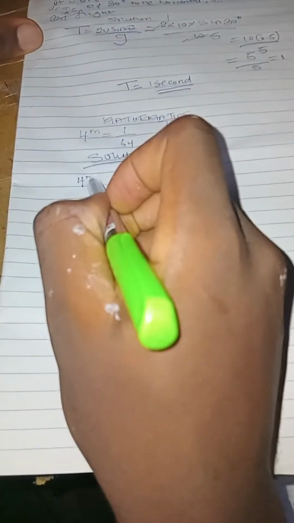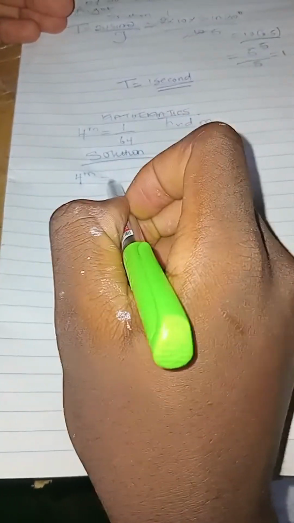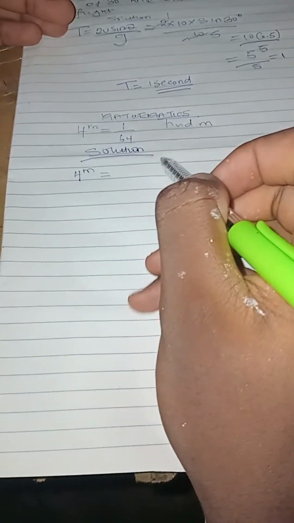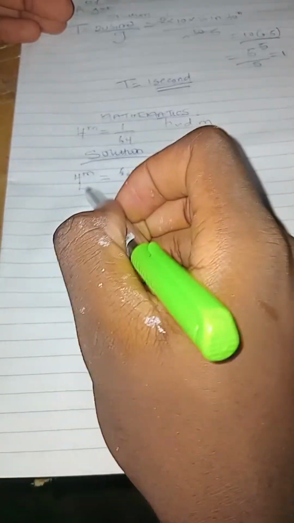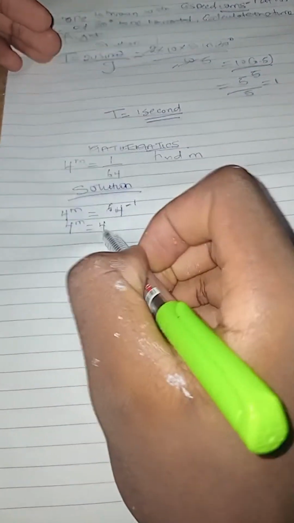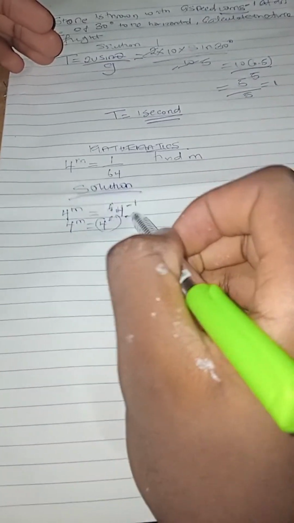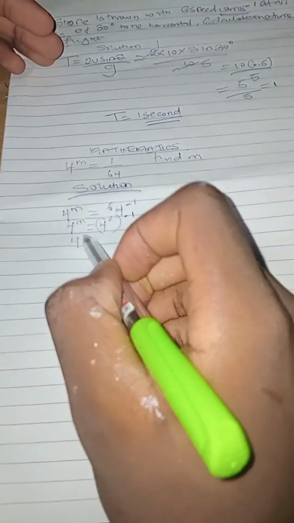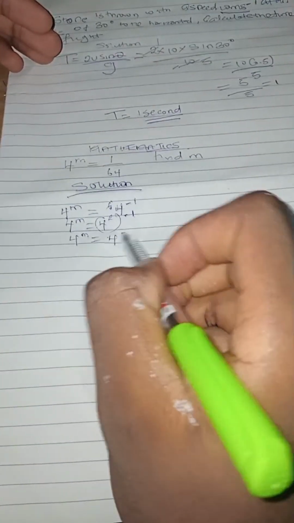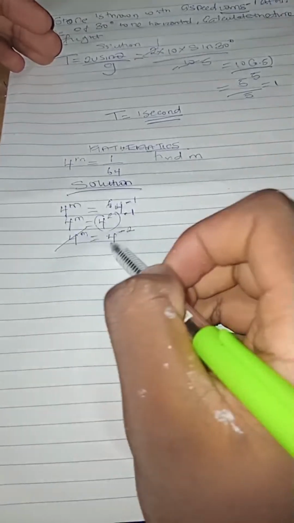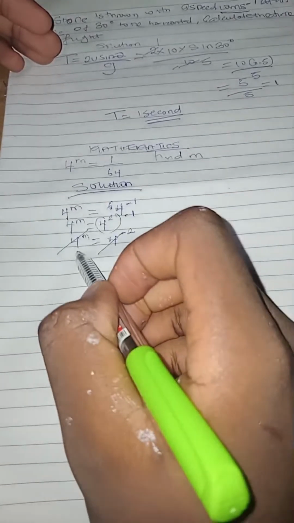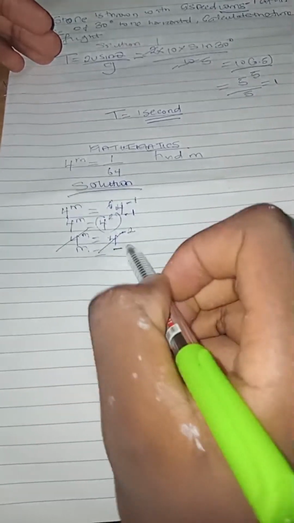We have 4 to the power of m is equal to 1 over 64, which is the same thing as 64 to the power of negative 1. 64 is the same thing as 4 to the power of 2. So we have 4 to the power of 2, all to the power of negative 1. So 4 to the power of m is equal to 4 to the power of negative 2. We're looking for the value of m, so we equate both powers. So m is equal to negative 2.